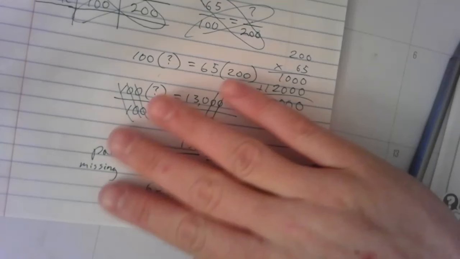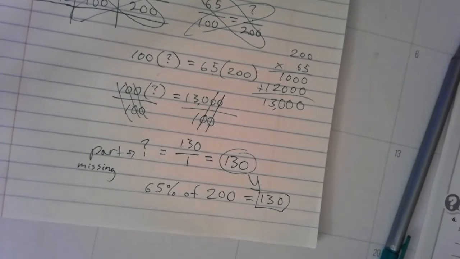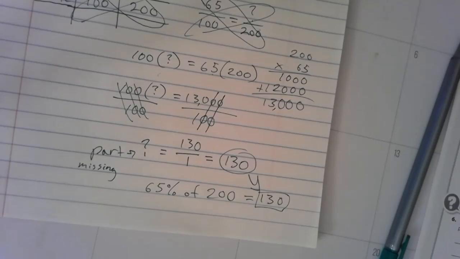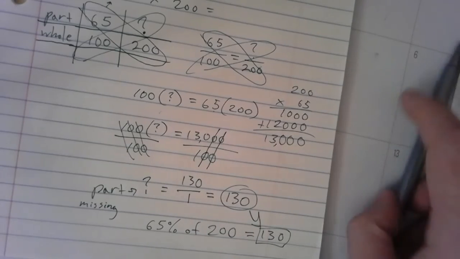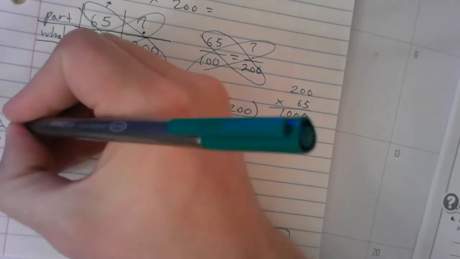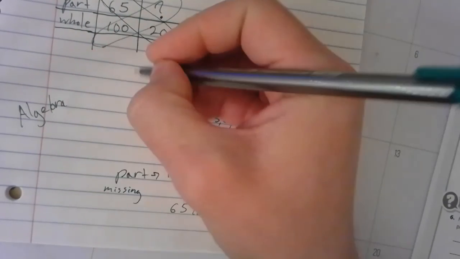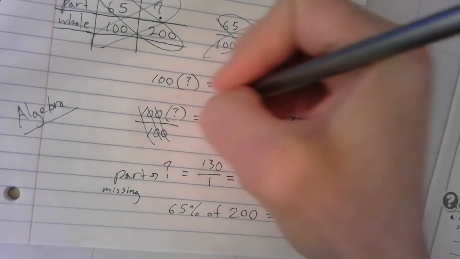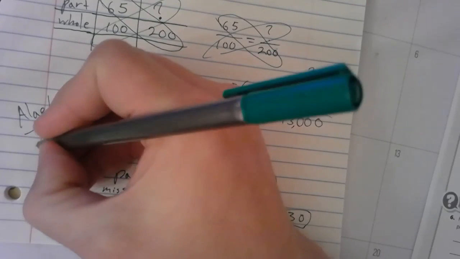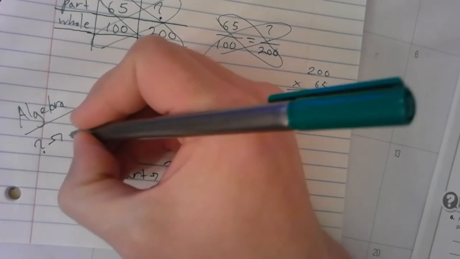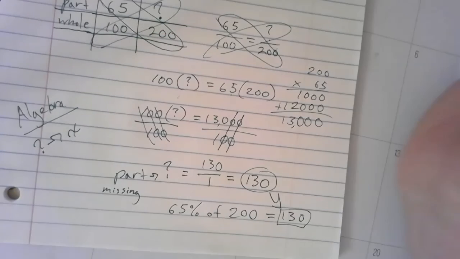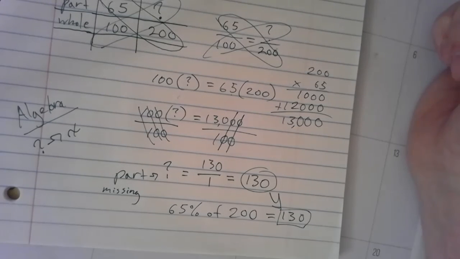If you can do this, this is where we move into algebra. You're getting a little taste of algebraic thinking. In algebra, all they're going to do is take this question mark and turn it into an x or some other type of variable. You're doing algebra.